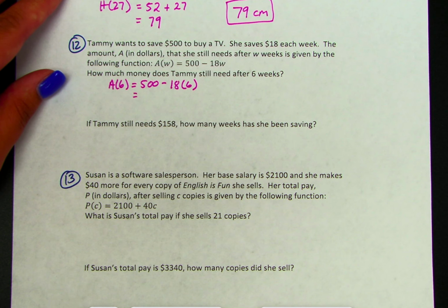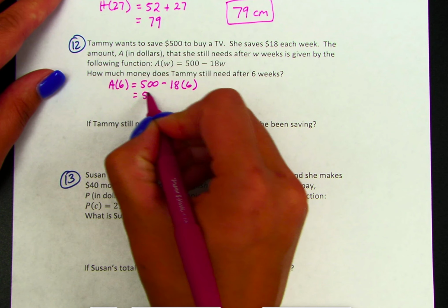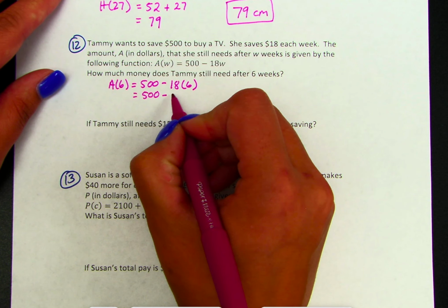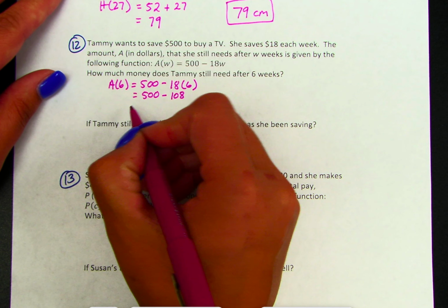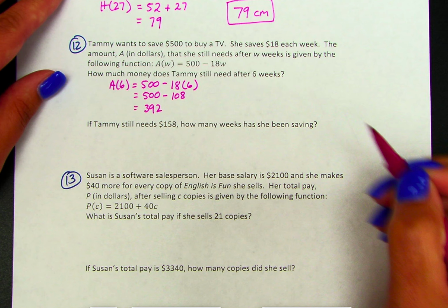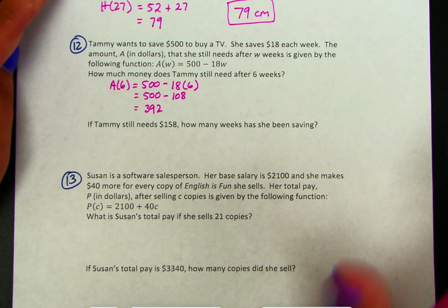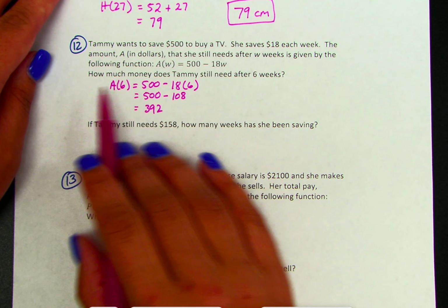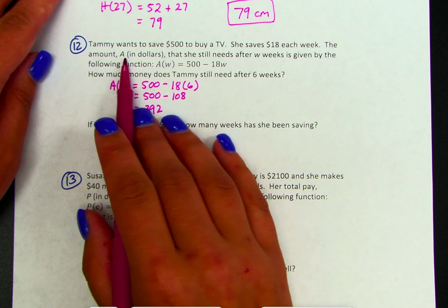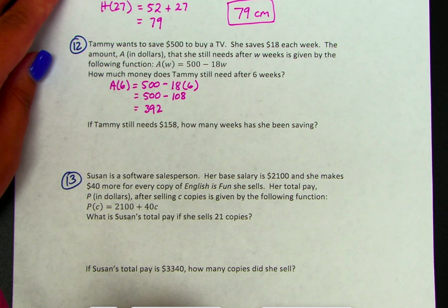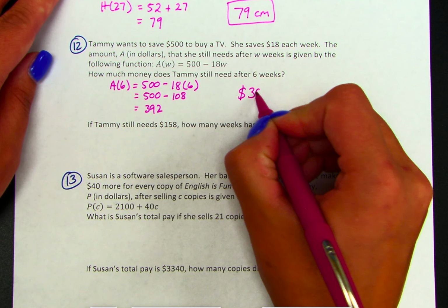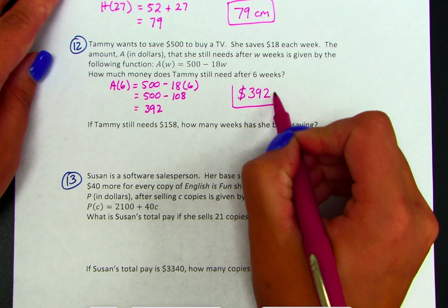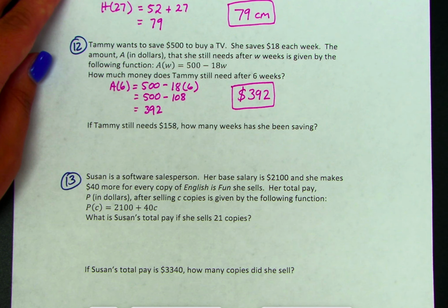So to start with, we'll need to take this 18 times 6. So 500 minus 108. And then 500 minus 108 is going to be 392. And again, because we know the context of the problem, we have to label the answer. So our A, which is up here in dollars, is what that 392 represents. So she will need $392 still after she saves for 6 weeks.